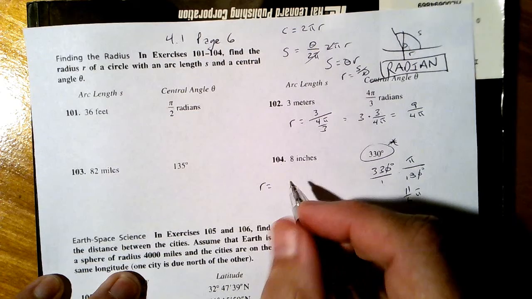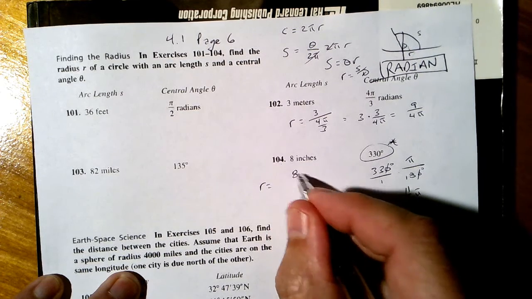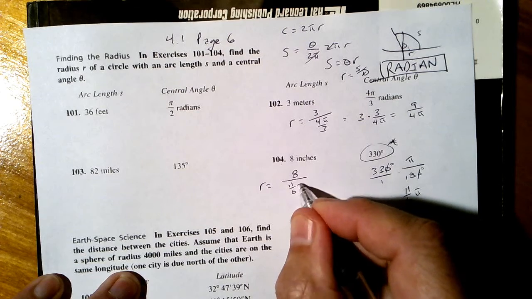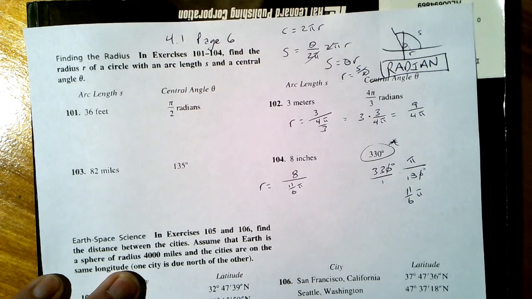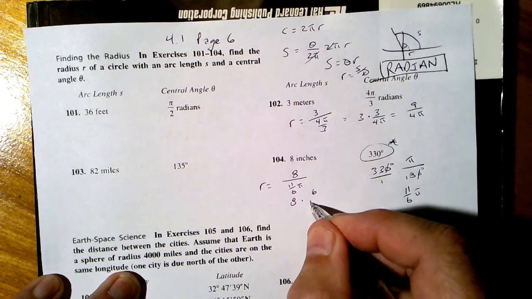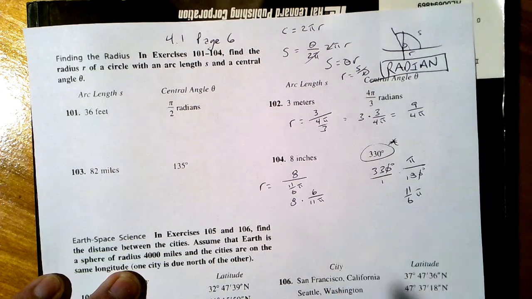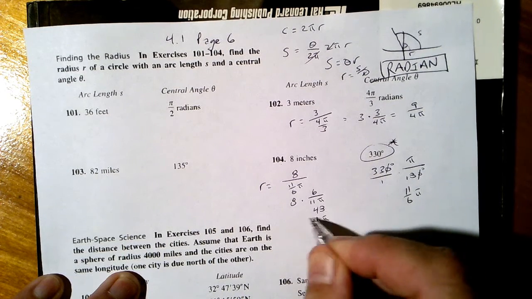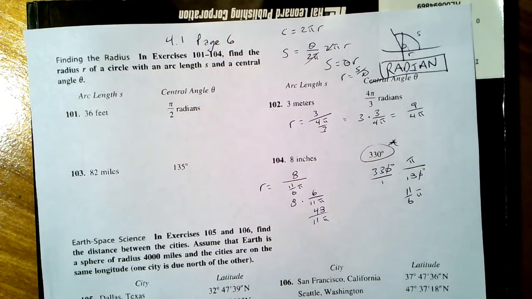Our arc length is 8 divided by 11/6 pi, or 11 pi on 6. That's 8 times 6 on 11 pi. That is 48 on 11 pi. And yes, the pi is in the denominator here. Alrighty.